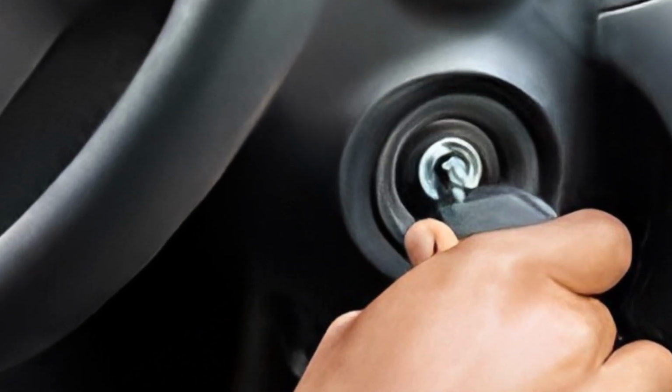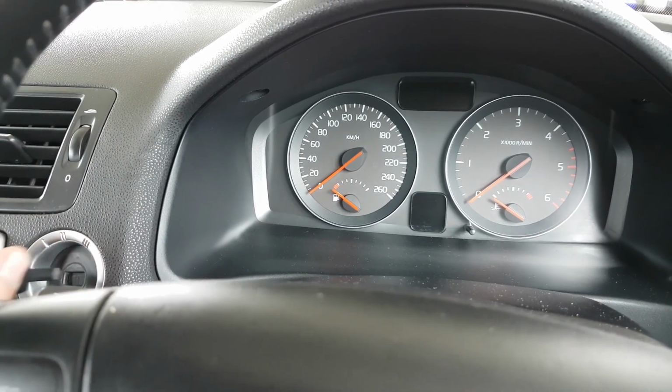4. Start the car. Start the engine and allow it to run for a few minutes. Check the oil change light. It should be off now.